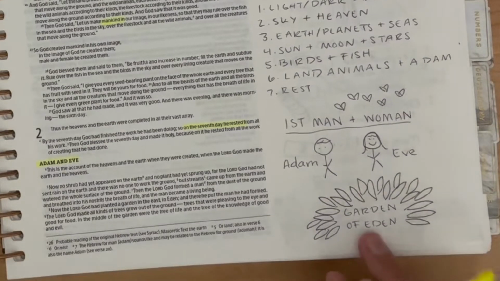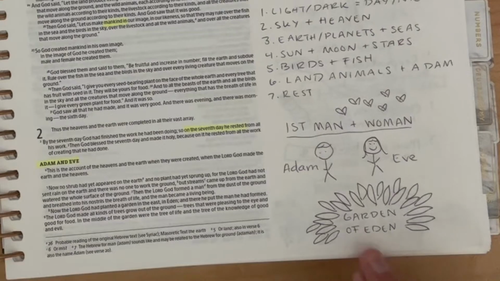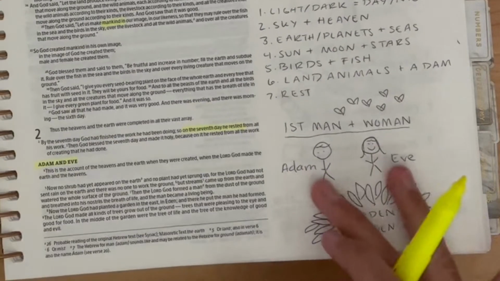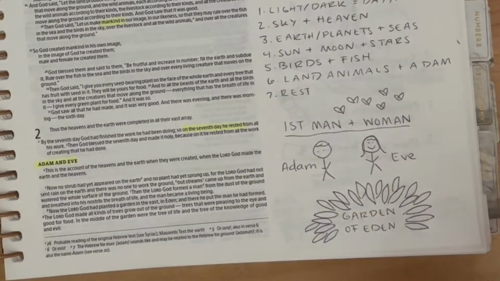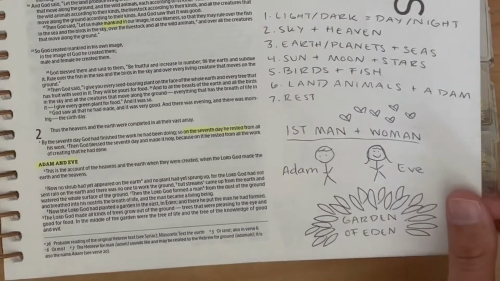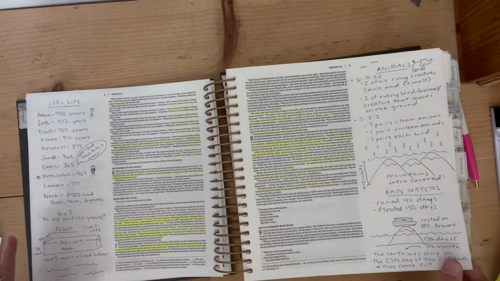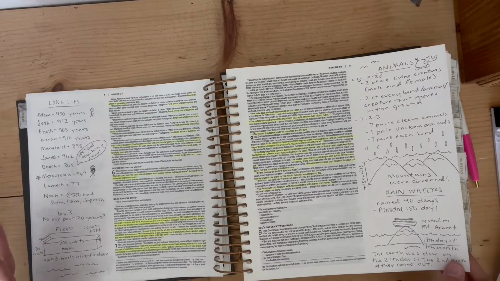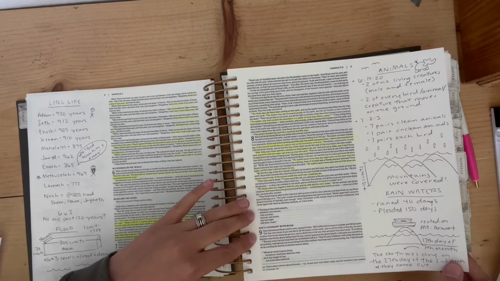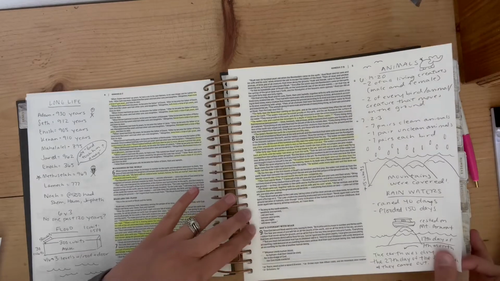So here I've got the place is Garden of Eden. So I've got the setting and I've got the characters, just like a story. So I'm coming back here another time. I just have this quick snapshot of what's happening. So right now I've gone all the way to chapter 8, which was the flood. And then I've got God's covenant with Noah in chapter 9.